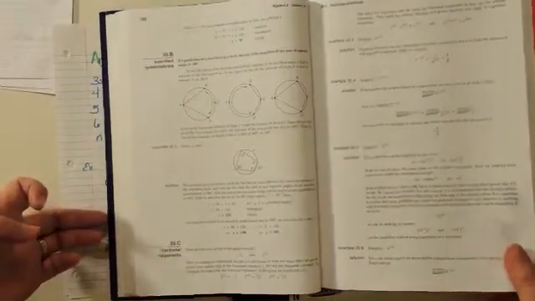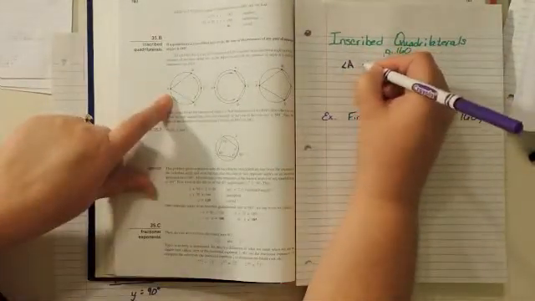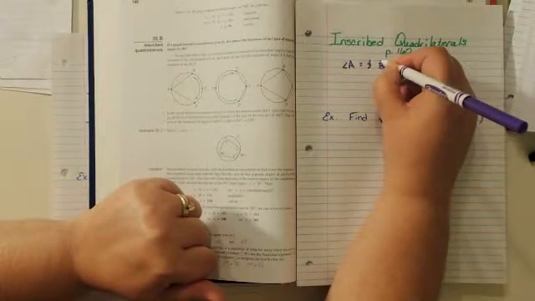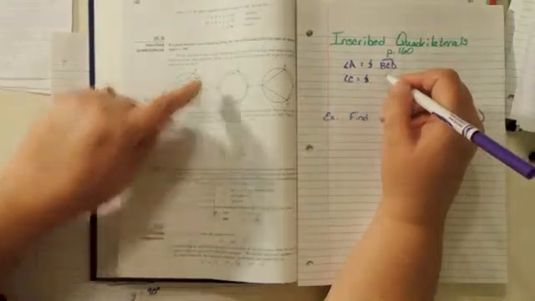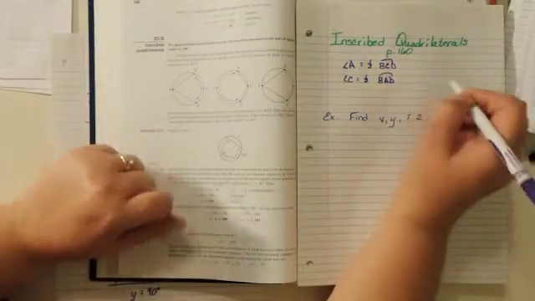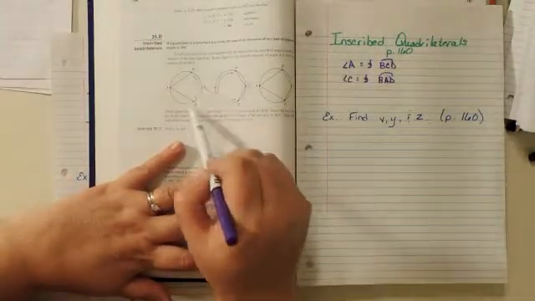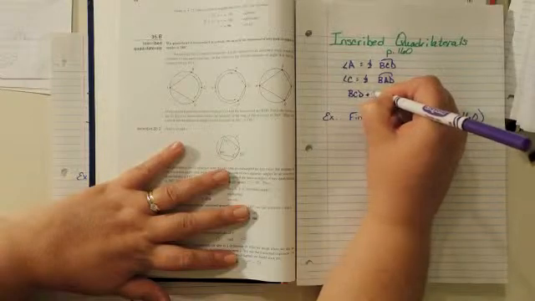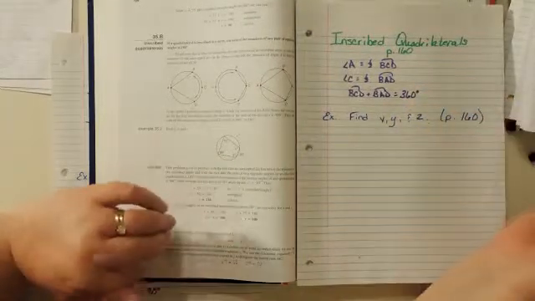So that means angle A is half of the arc BCD, and angle C is half of the arc BAD. And BCD plus BAD equals 360. These arcs put together equal the whole circle, so that's 360 degrees.